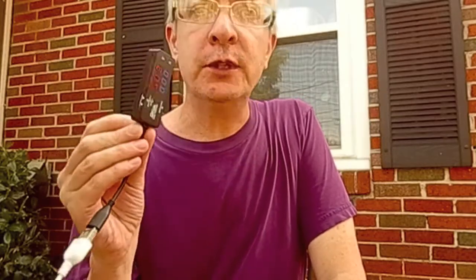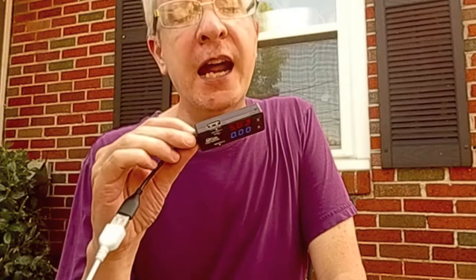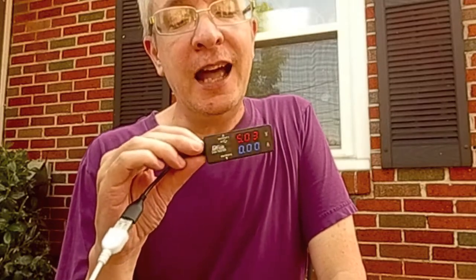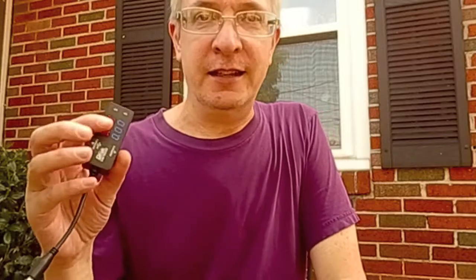Now, the question is where can we find one of these for like 9 volts and 12 volts? I haven't really looked into it yet. I don't know that they exist. It'd be nice if they did. Maybe I could build one myself. These little digital readouts are not as hard to put together as you might think, but they're not as easy either.